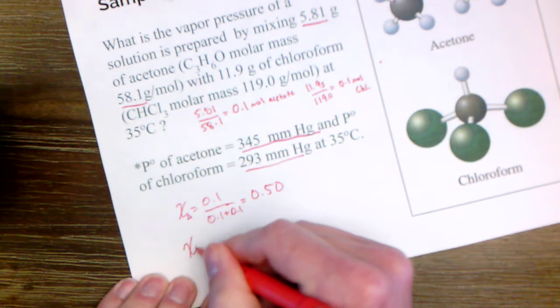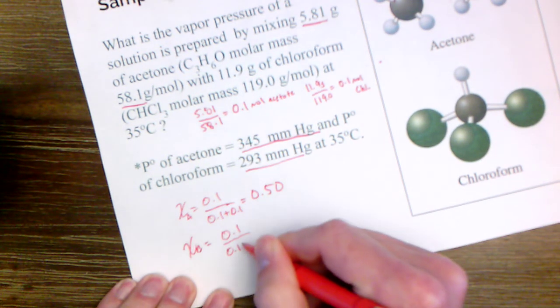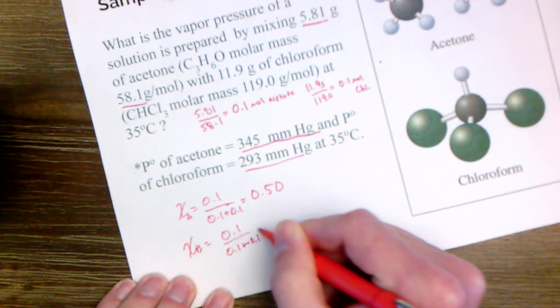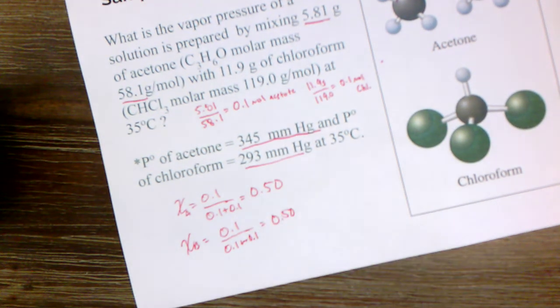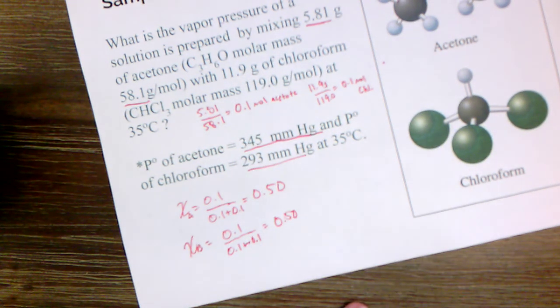But I'll just show it to you. The mole fraction of B is 0.1 divided by 0.1 plus 0.1, so 0.50. They're exactly the same. So we have mole fractions of 0.50 for each one. Even if you have three liquids, all of them need to add up to a value of 1, because mole fraction at its highest point would be 1.